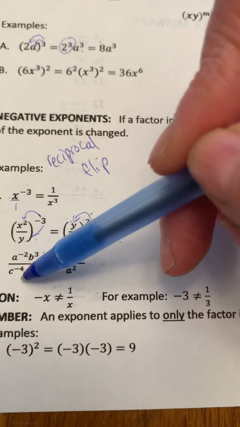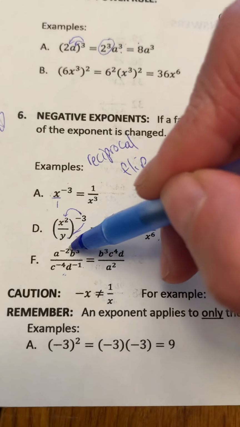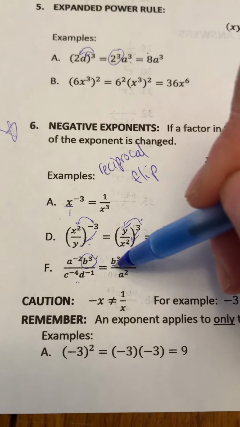3, divided by c to the negative 4, d to the negative 1. Now what I always do is I take a look at what's okay. This is the only thing that's okay. Okay, it has a positive exponent, so I'm going to leave that in the numerator.